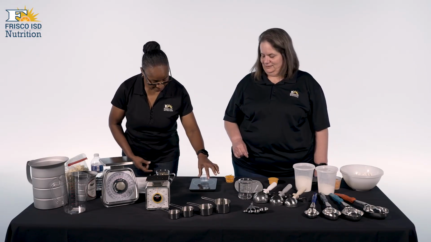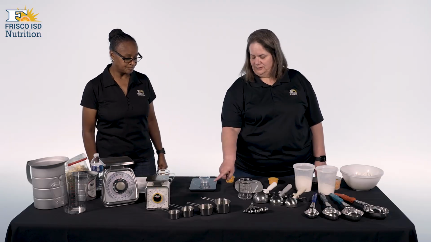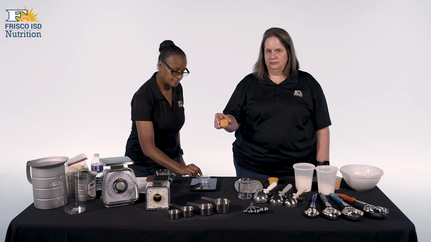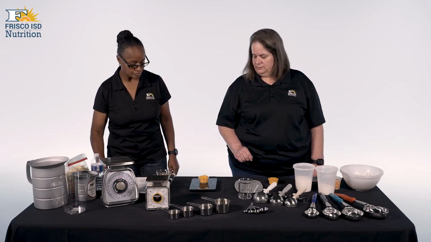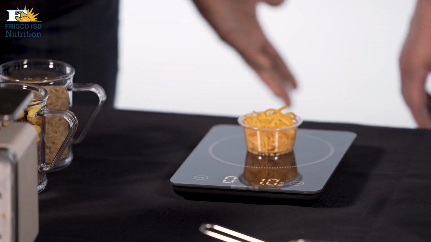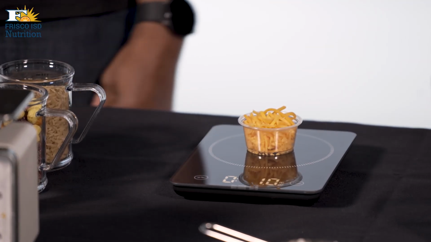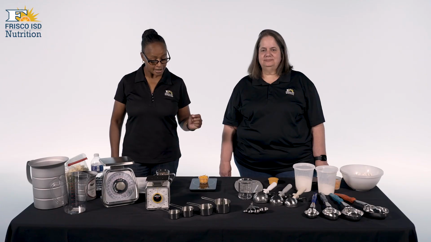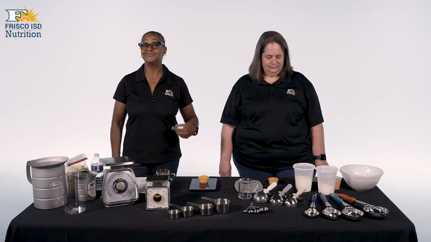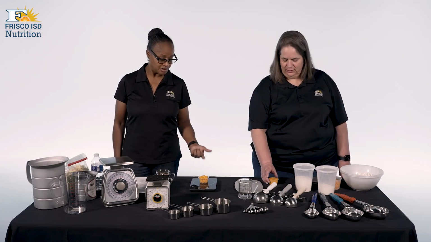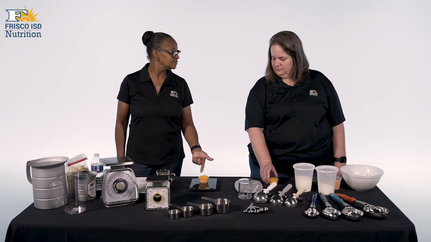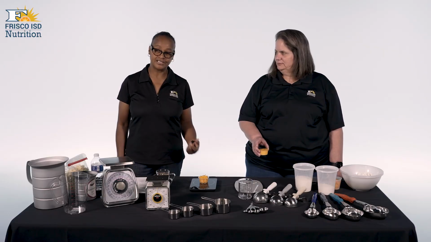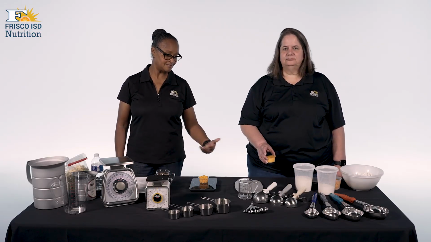So we're going to put our cup on there. All right, you want to tare the scale. And this is our shredded cheese. So this is actually 1 ounce. Wow. So we're trying to get 2, but it's 1 ounce. Just because the cup says 2 ounces, that does not mean that you can get 2 ounces of shredded cheese in there, right? Because this is by weight. It's lighter, lots of air pockets.